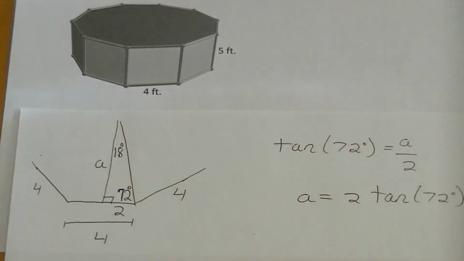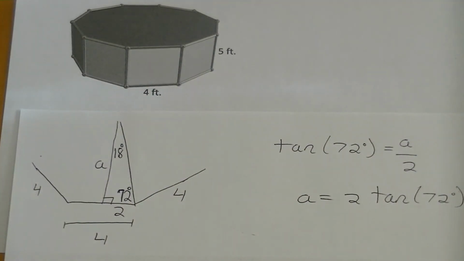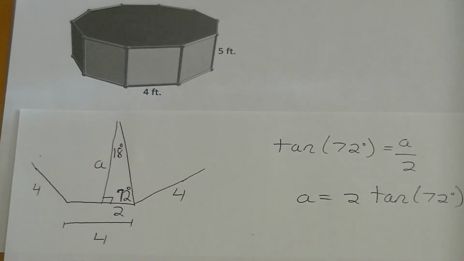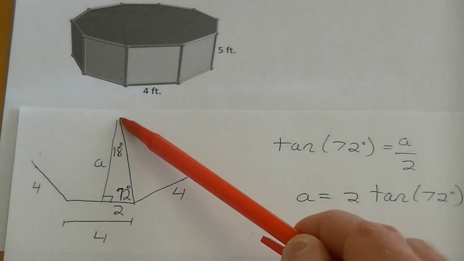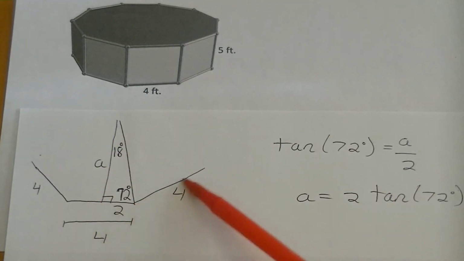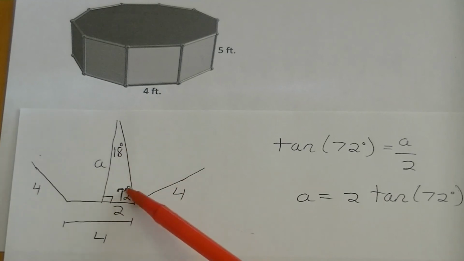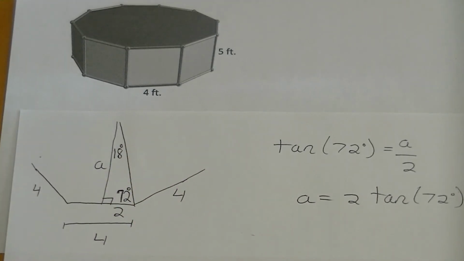The angle measures, of course, come from 10 minus 2 times 180, and then I divide that by 10 to get each interior angle of a regular decagon measuring 144 degrees. But the radius bisects this angle, so half of 144 is 72. And I want this apothem.